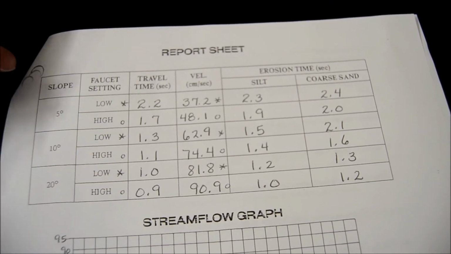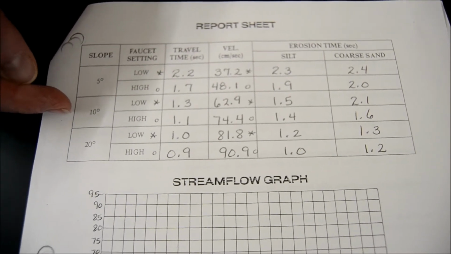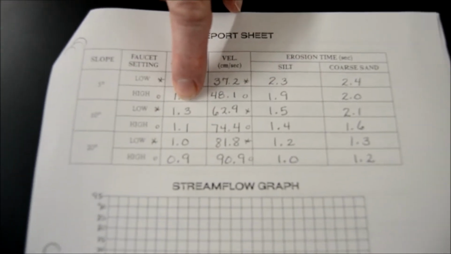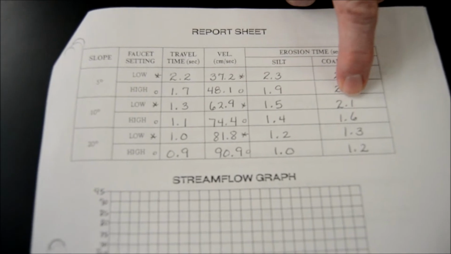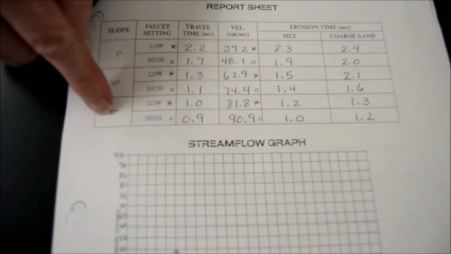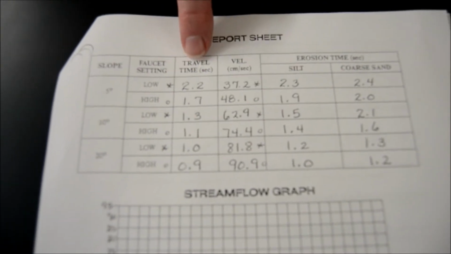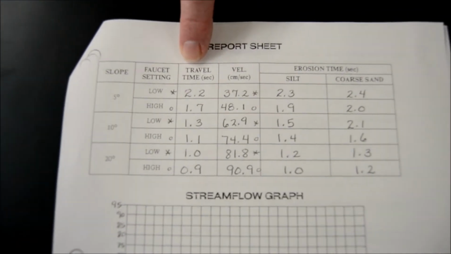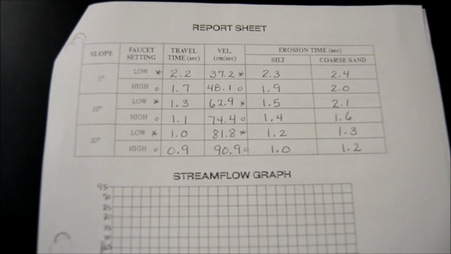If you notice, the next thing is asking you to put it to 10 degrees. So I would increase the slope of my stream table to 10 degrees. Start again with 1 hose. That's my low. How long it takes the food coloring, the silt and the sand. Then I double my hose again. It's my high. Then I'm going to bring it up to 20 degrees and repeat again. Reminder, the travel time is how long it took the food coloring. For the velocity, I take the length of the trough divided by the travel time of the food coloring. And these are the times for the silt and the coarse sand. Low is 1 hose, high is 2 hoses.